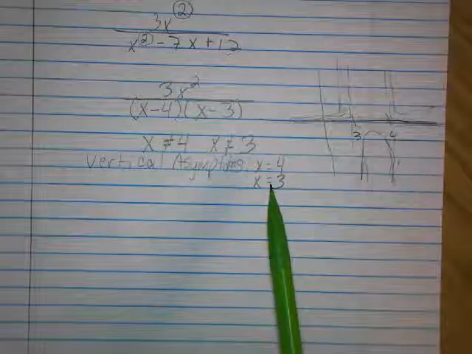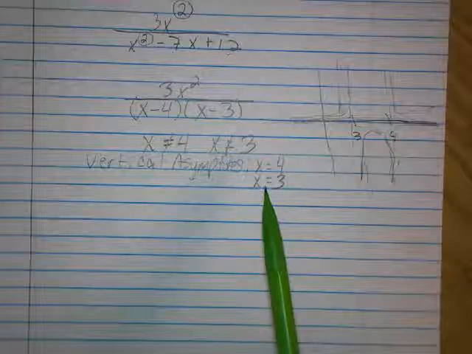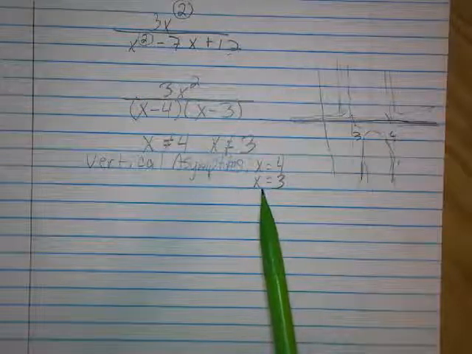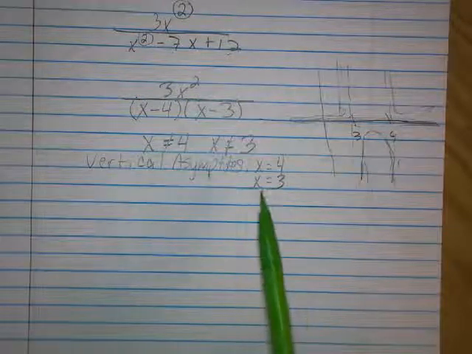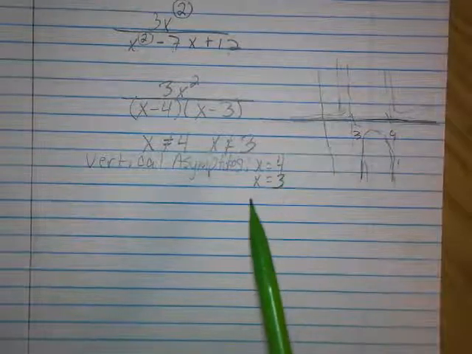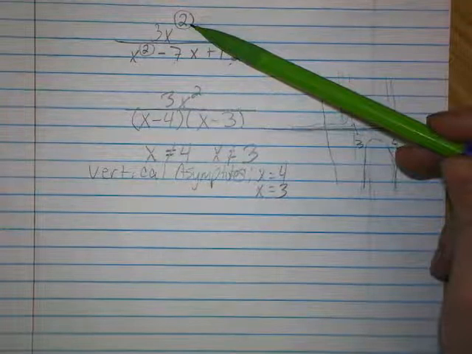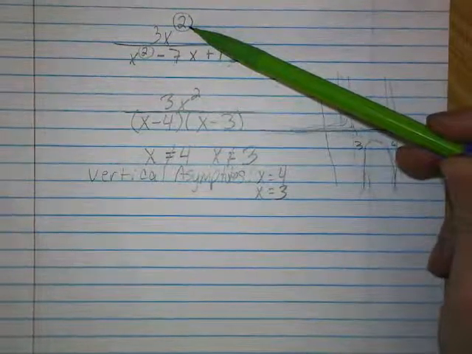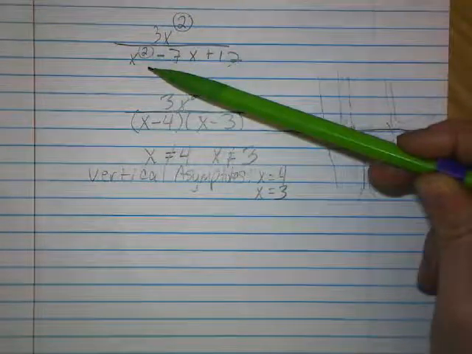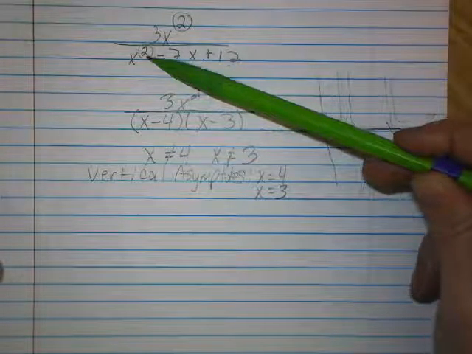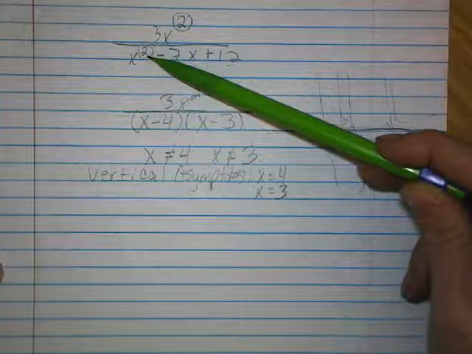Okay? Now, this is for the horizontal asymptote. This is a little trick that I don't think was in the book, so I will tell you. If the degree of the polynomial in the numerator, in this case it's 2, the highest exponent, and the degree of the polynomial in the denominator is also 2, is the same.